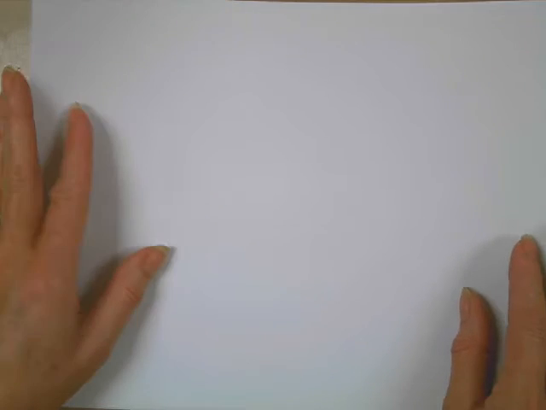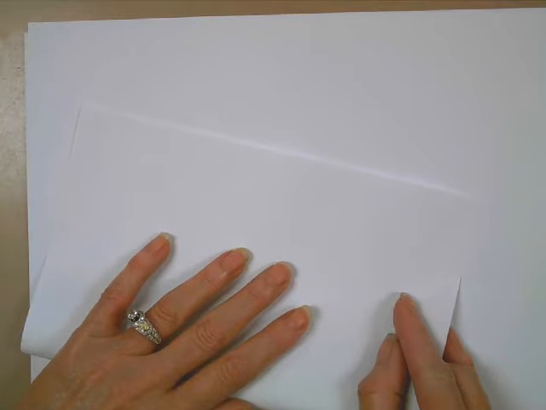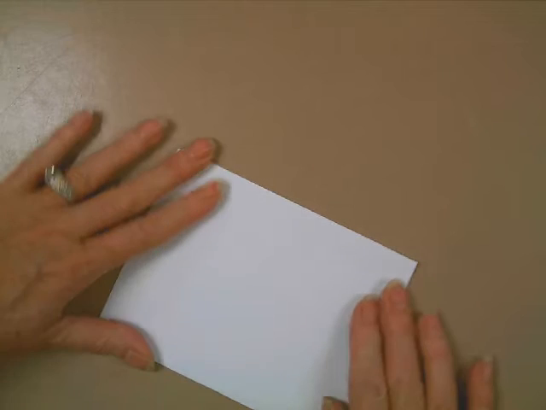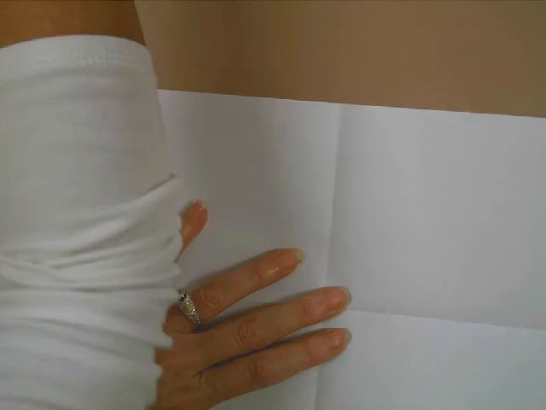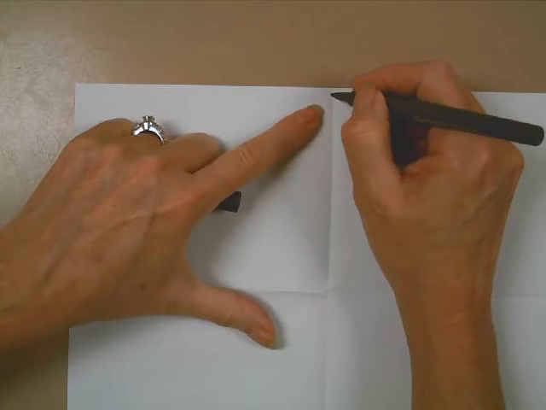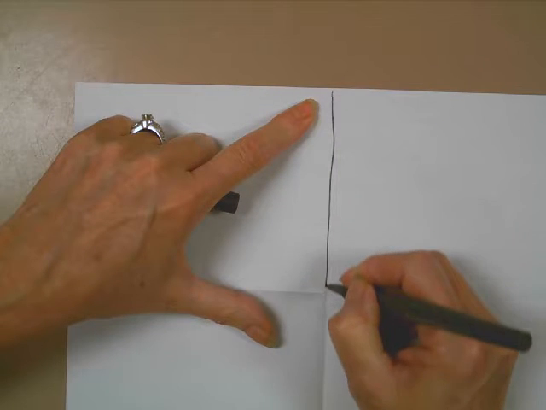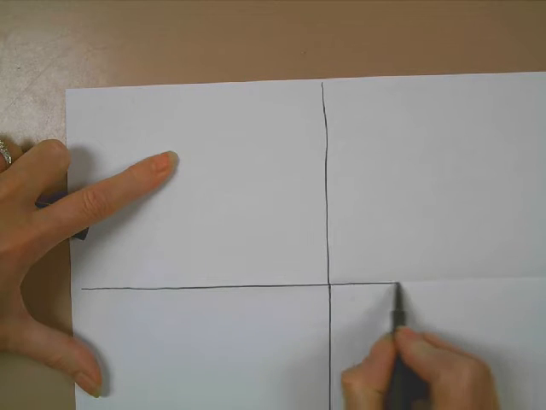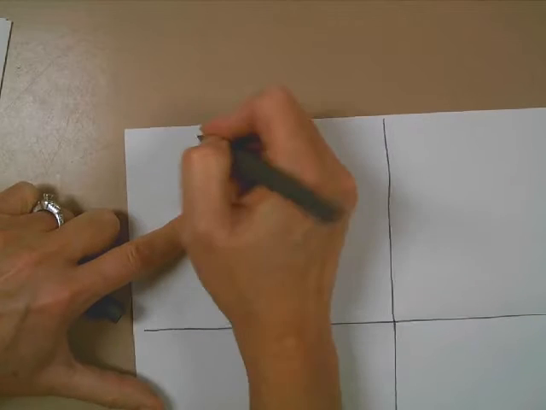I'm going to start by taking just a sheet of paper and making a foursquare so that I have an area for each bit of my information. So I'm going to fold it, move this to the side, fold it again, and we're going to get started. Alright, so we are going to start with the atom. Draw my lines. They don't have to be perfect. I just want to know that everything is kind of separated here.